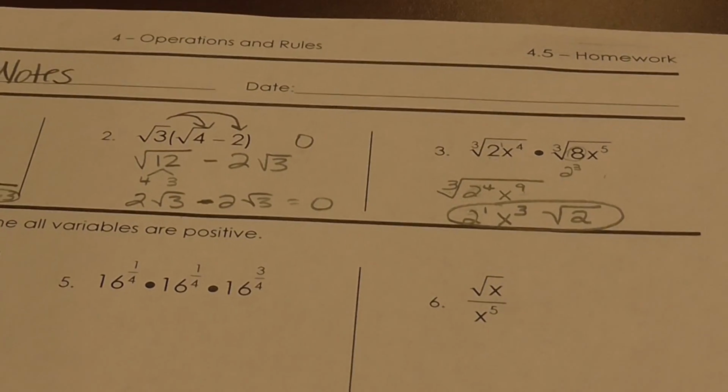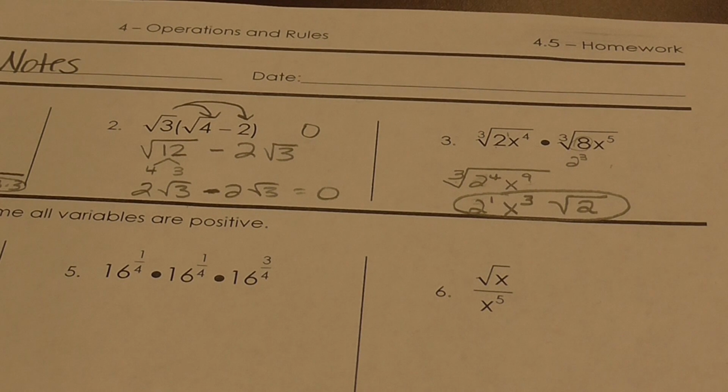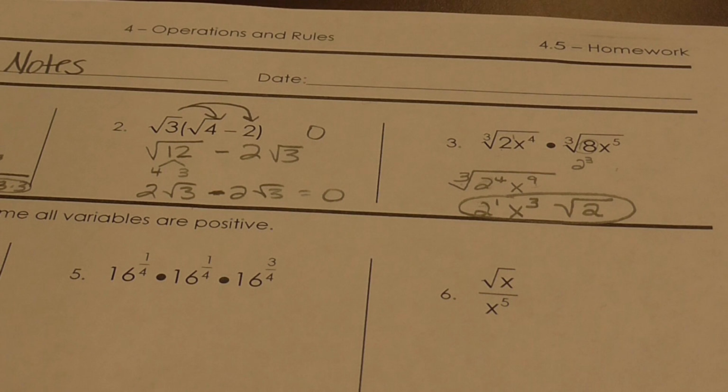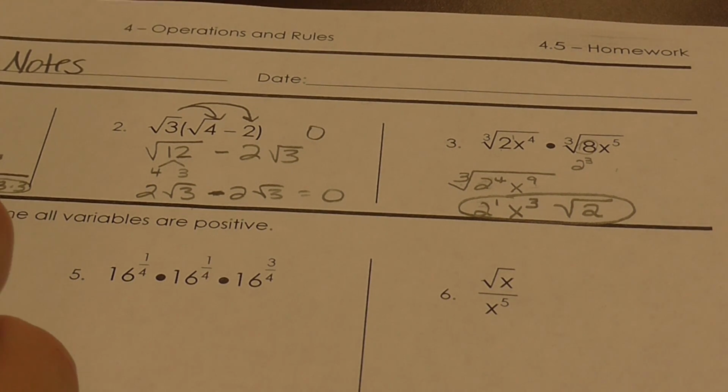Okay, so for number 4, you can use your calculator. Okay, you're taking 2 of the same bases. When you multiply them together, you're adding your exponents. So if I added 1/2 to 3/2, that's 8 to the 4/2. Now you can plug 8 to the 4/2 in your calculator, but 4 over 2 is the same thing as 2, so that's just 8 to the 2nd power, and that's just 64.